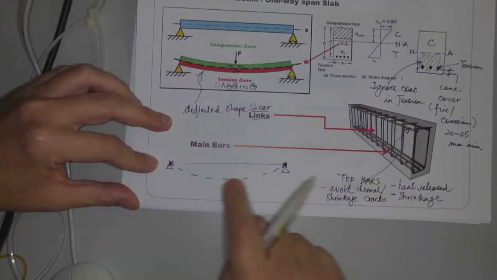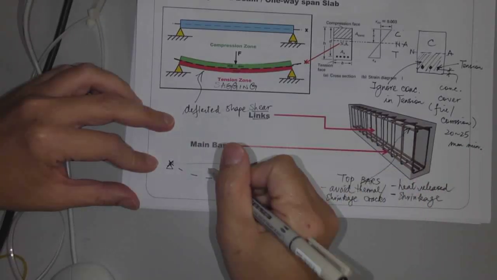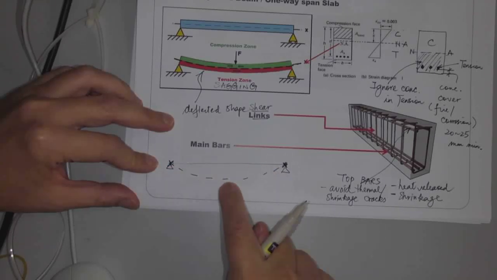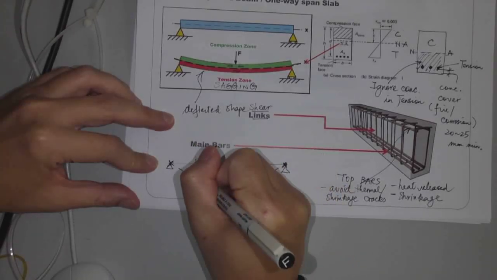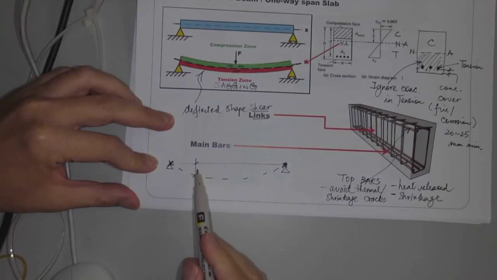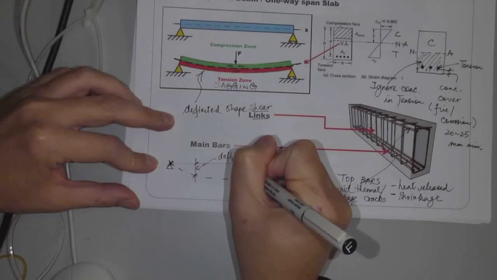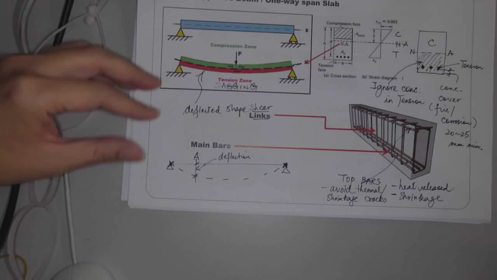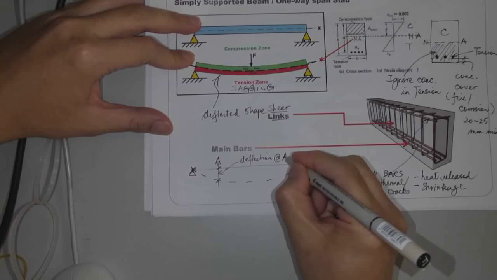But to be more accurate, you can actually measure the deflection. So what do we mean by deflection? Originally, the line is there. And once it bends, it deflects. This is the deflection. From the original position to the final position. This is called the deflection. So my deflection at, let's say this is my point A, right? So this is my deflection at A.